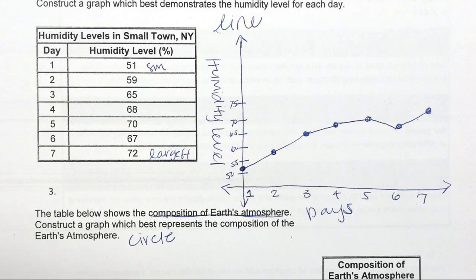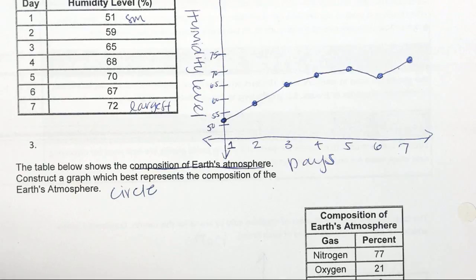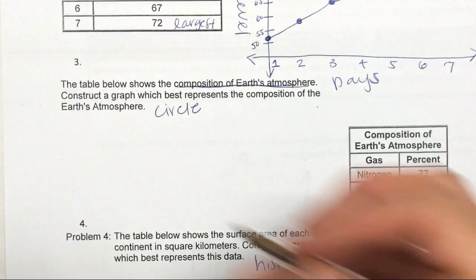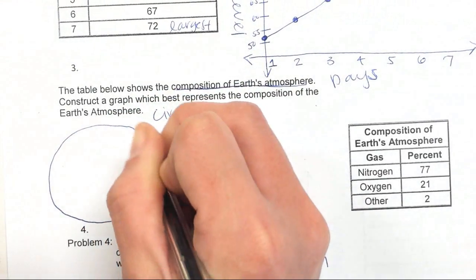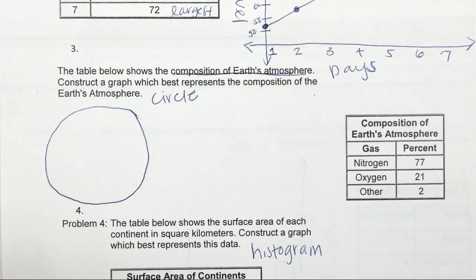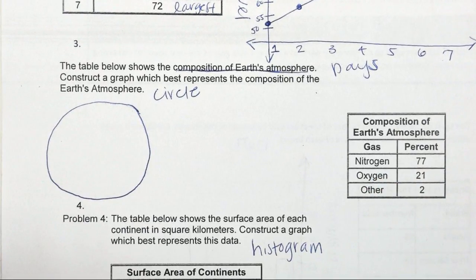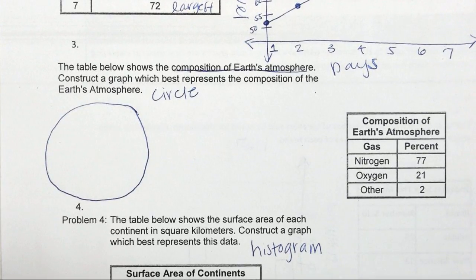Alright, next one, y'all's favorite, pie graph. Now this one they've already done the percentages for you, so it'll be a lot easier. Is everybody done with the line graph? Alright, go ahead and make your circle. It doesn't have to be perfect. Alright, again, these are already in percentages. So from here, all we have to do is what? Multiply by 100.